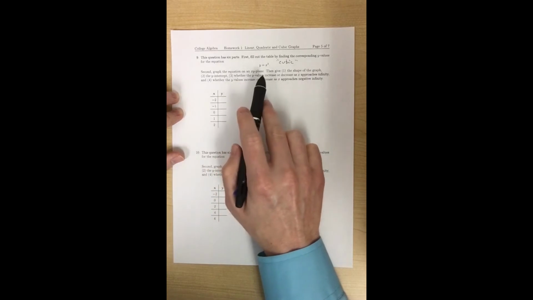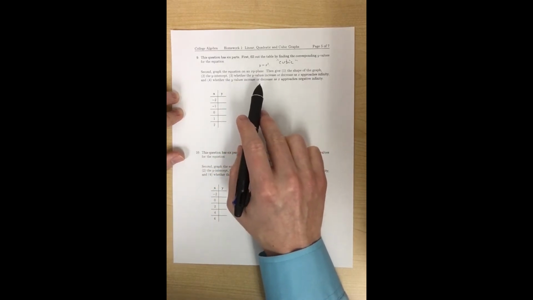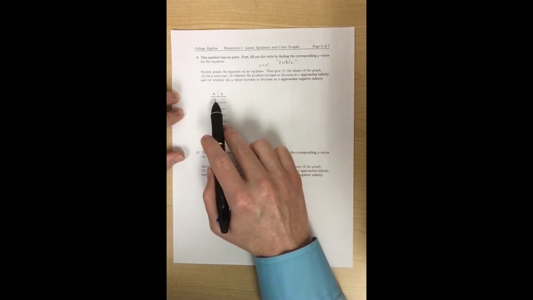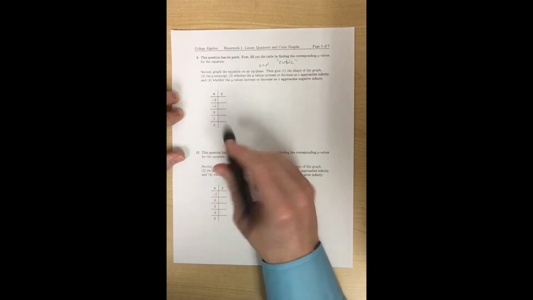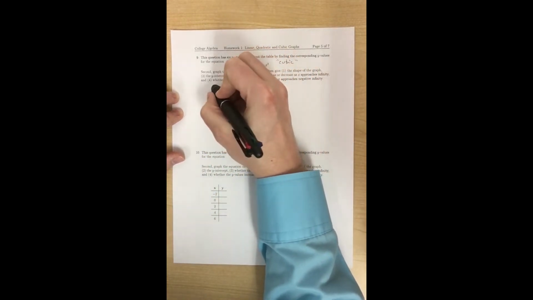If I cube negative 2, then that means take negative 2 times negative 2 times negative 2. Negative 2 squared is positive 4. Positive 4 times negative 2 is negative 8. So I'll just write that down up here.